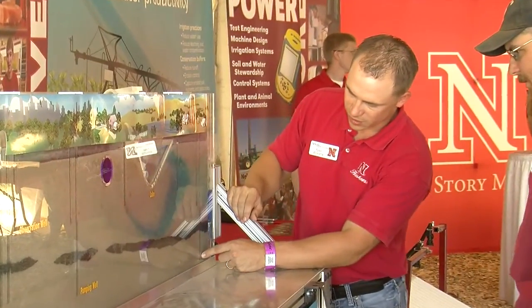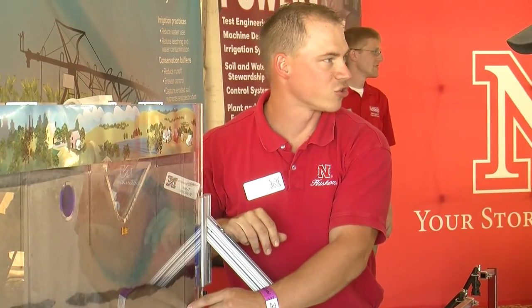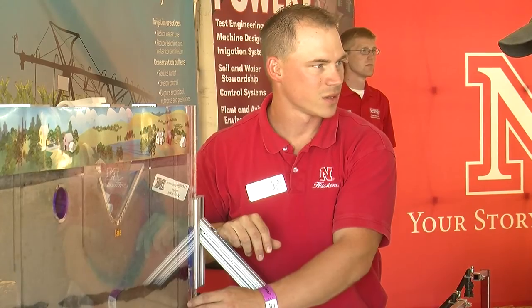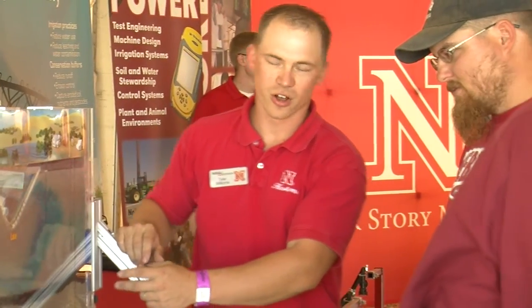So we can demonstrate different things with this model, how contamination occurs and how groundwater and surface water are actually connected. So if we would contaminate surface water, obviously groundwater could be affected, and vice versa.